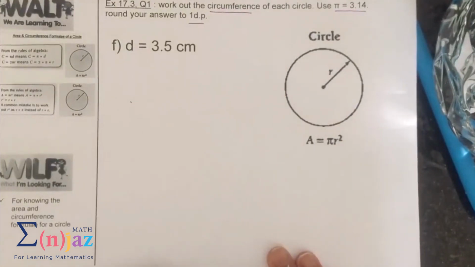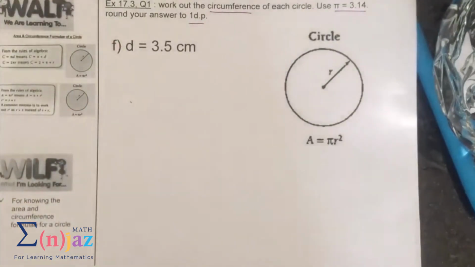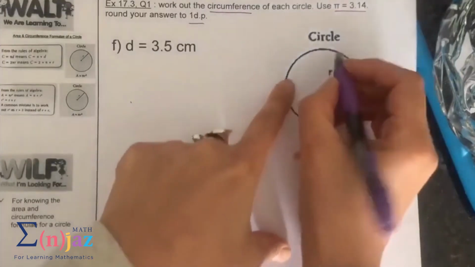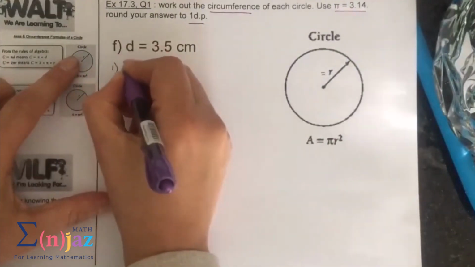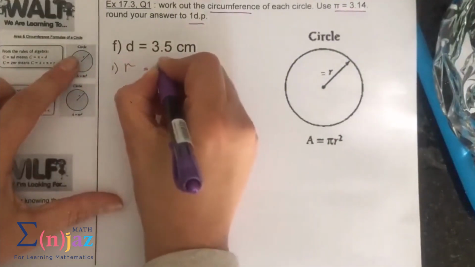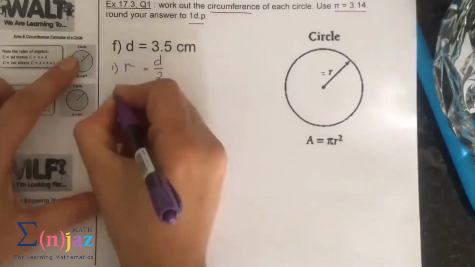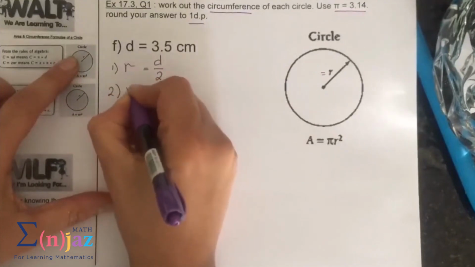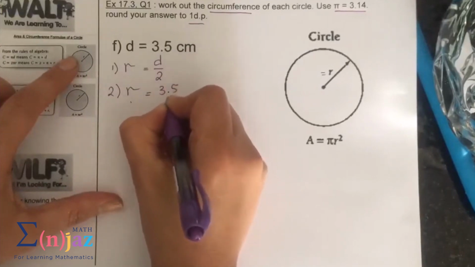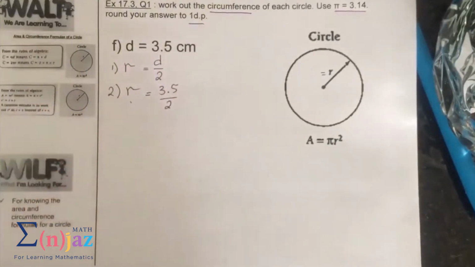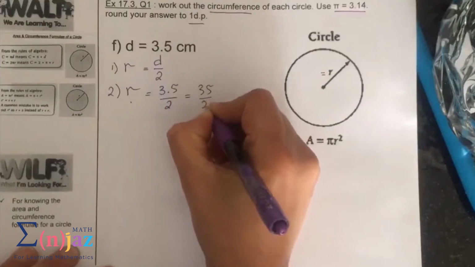Okay, and accordingly, what is provided here is the diameter, while what I need is actually the radius. So step number 1, the radius is equal to d over 2, which means if we substitute d, it's going to be 3.5 divided by 2. Get rid of the decimal when you're dividing. So it's going to be 35 over 20.